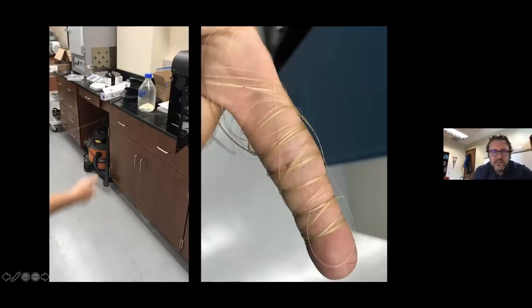Then I said, if I can extrude it, can I pull a fiber? So what we did, and this is my hand here, is we started pulling those filaments into fiber. If we applied force to them, we could draw them very thin. You can see here this is wrapped around my finger many times, so you can make quite thin fibers.